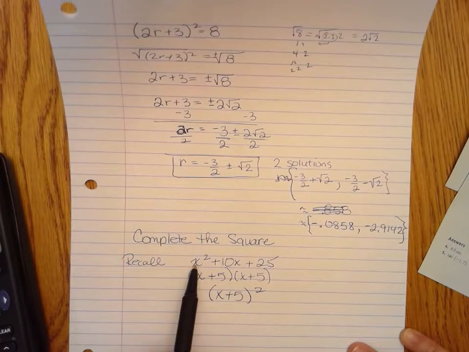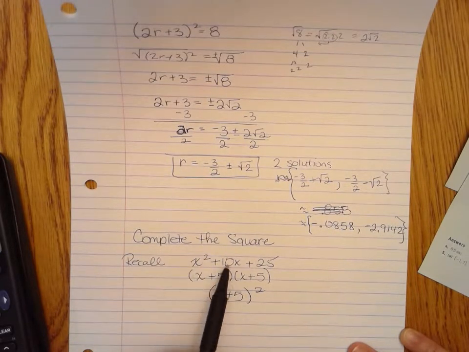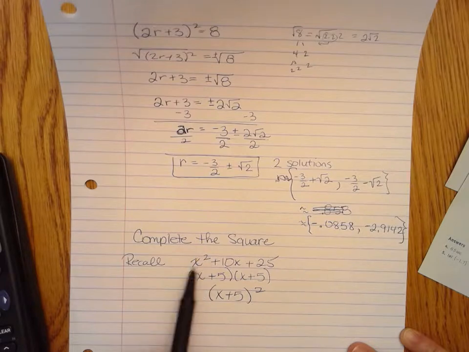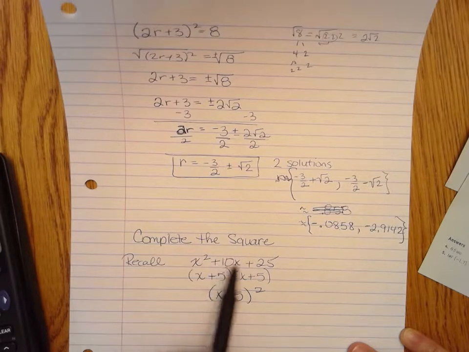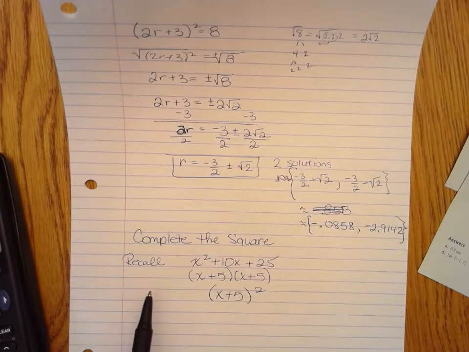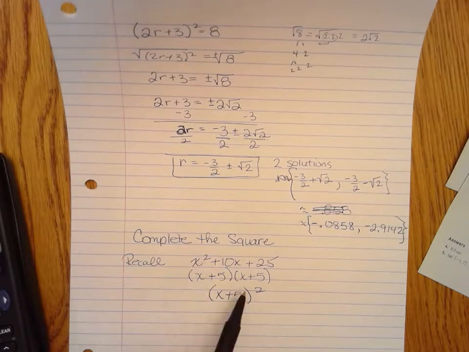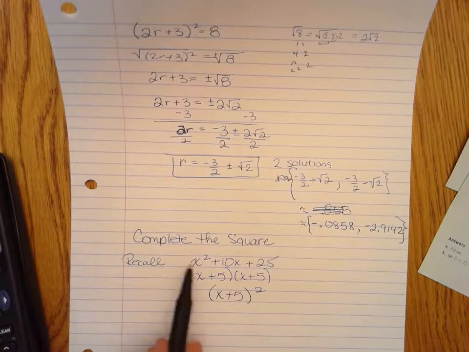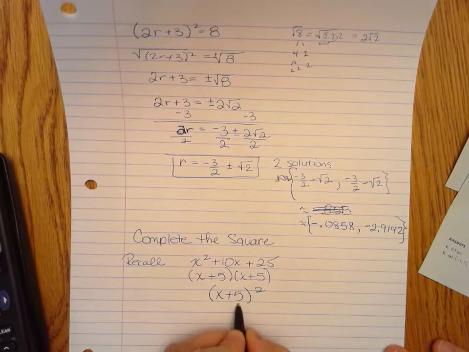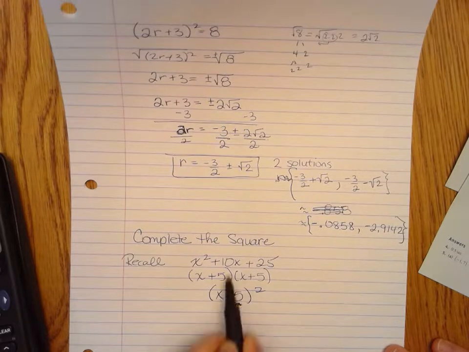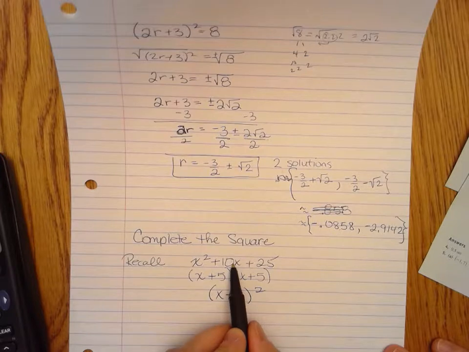So a lot of times you get an x squared term, an x term, and a constant term. But remember, if we have an equation, this number 5 is pretty special. The term in the middle is twice that, 2 times 5.